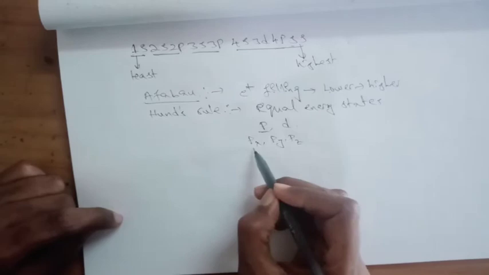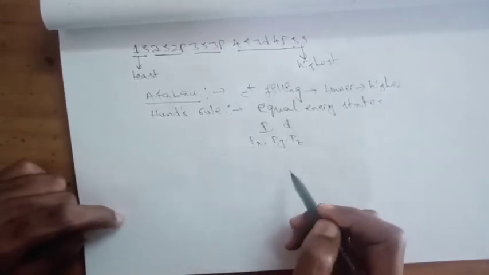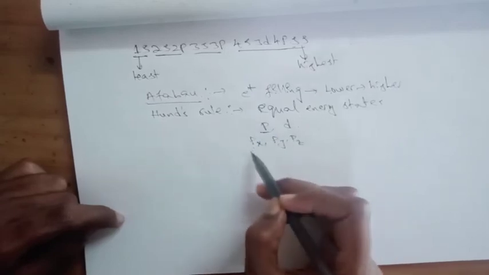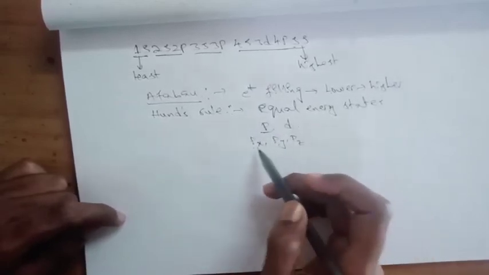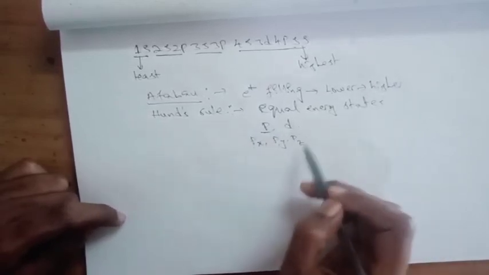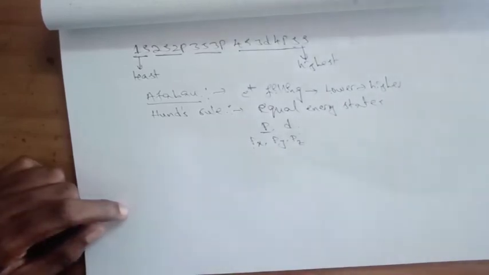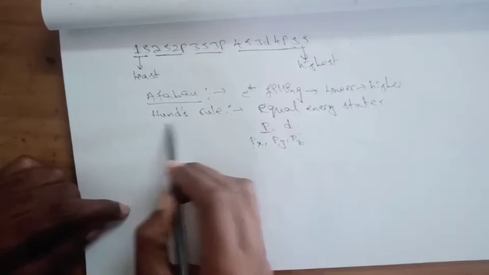All three have the same energy, so it becomes ambiguous how to fill the electrons. That's why we have to focus on Hund's rule.